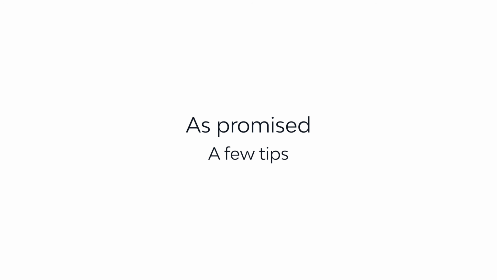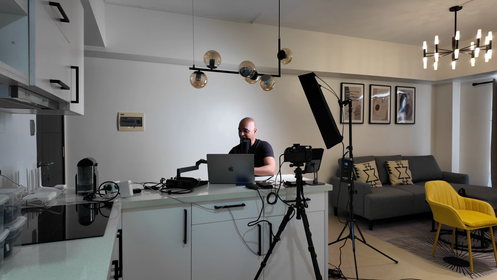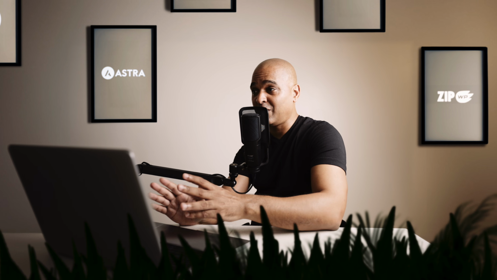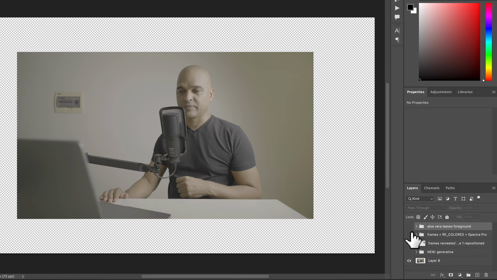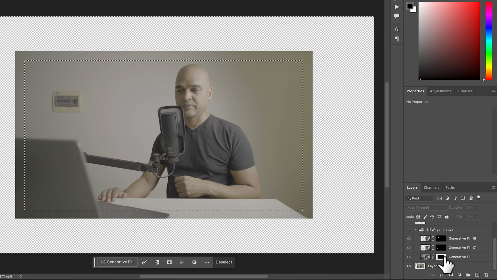Next, a few tips. And the first tip is to use templates. Because yes, you need to do this process for every video, because like I said, if the lighting changes or any element in the frame, like the microphone or the laptop changes, you need to redo it again. So using templates is literally the difference between working hours on your fake studio setups or just a couple of minutes. So here, for example, I have this template, and all I need to do is just select this shape here and then hit generative fill, and that's it.